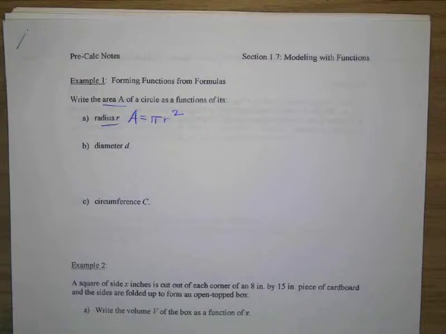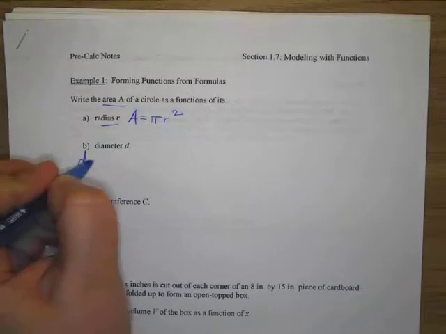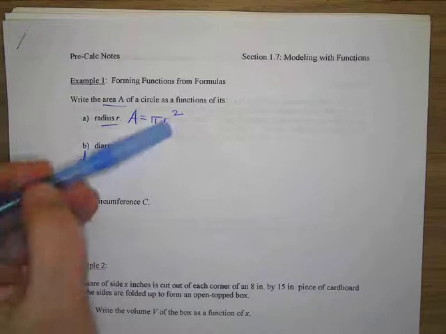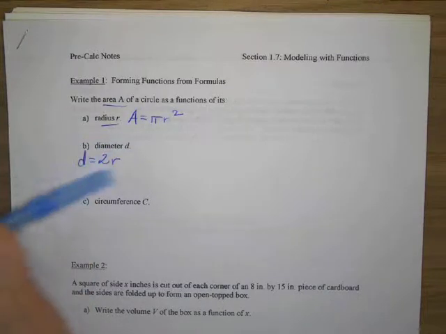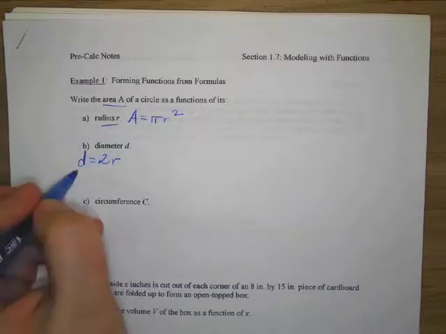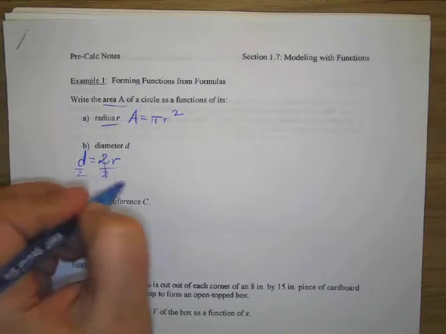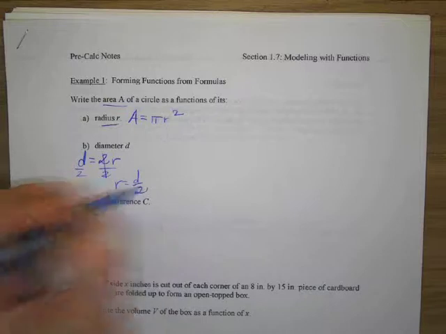So now the next one, they say, okay, that's great. But what if I wanted to know the area as a function of the diameter? So what I got to do now is relate the radius to the diameter first. So what do I know diameter is equal to? 2 times the radius. But I want to be able to replace the radius. So can I solve this for r? Yep. Divide by 2. So radius equals diameter over 2.